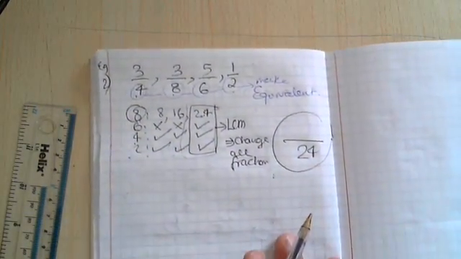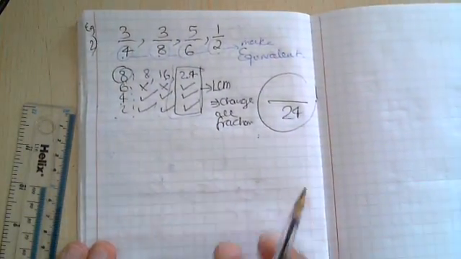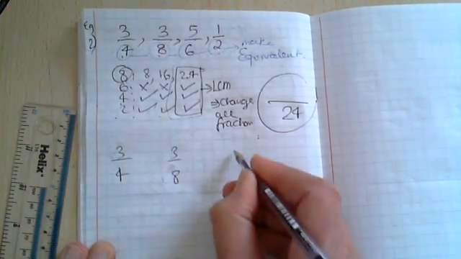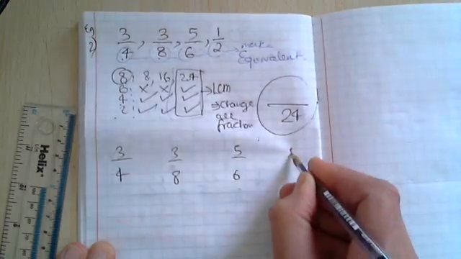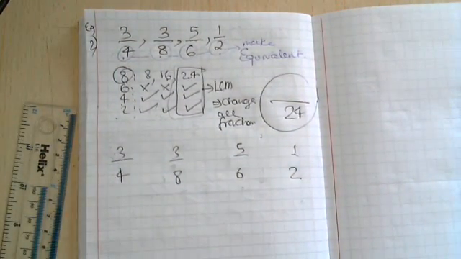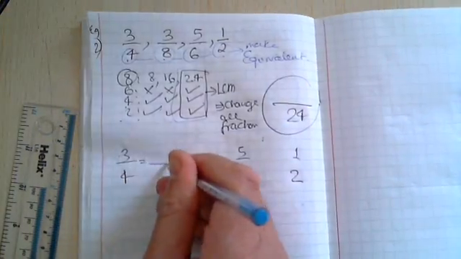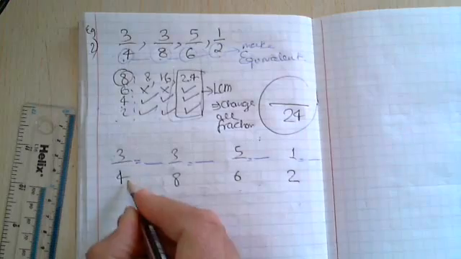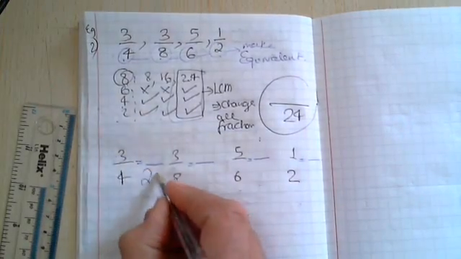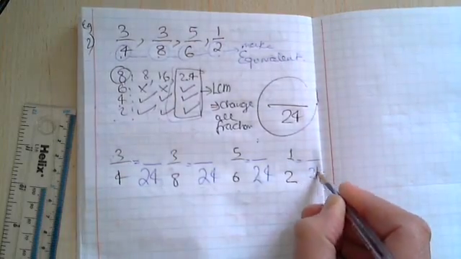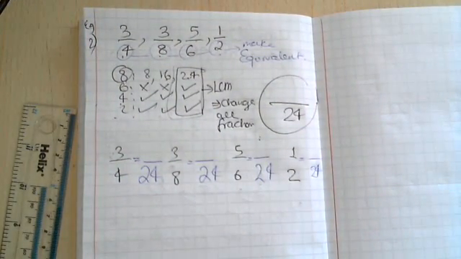So let's rewrite the question again over here. Let's change color. So we've got to change everything into 24ths. How do we change into 24?